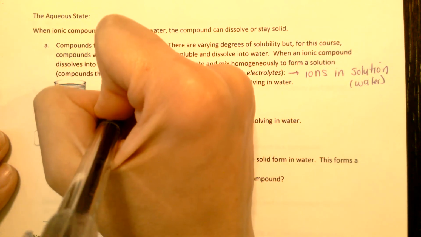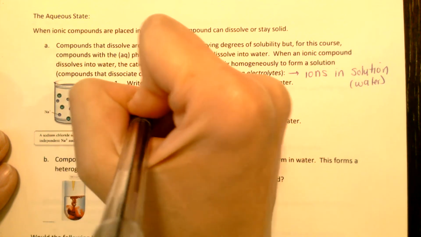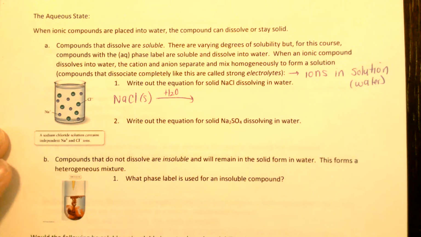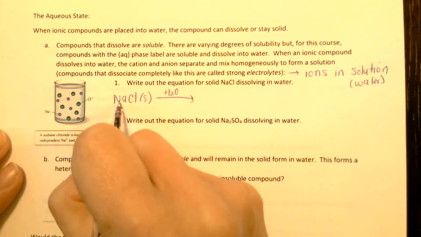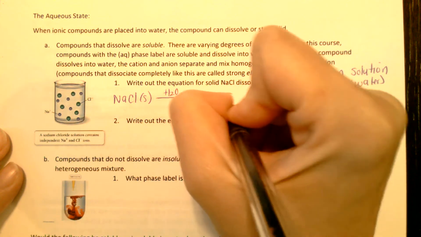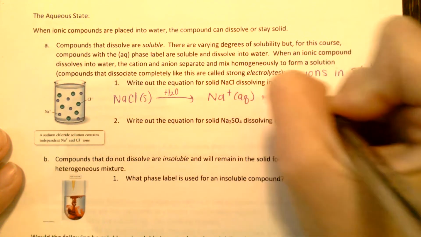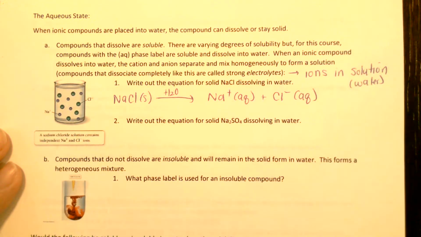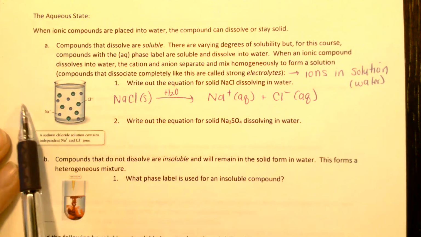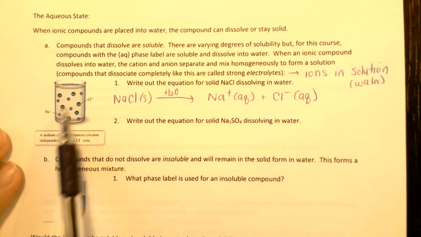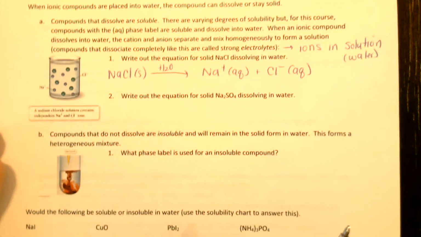So how we write that is NaCl. We're going to put an arrow. I'm going to put H2O above the arrow. It's not reacting with the water, but we are putting the NaCl into water, so it's kind of the vessel. When it does that, these break apart, and it forms Na+ ions that are aqueous, and it forms Cl- ions that are aqueous as well. So this solid compound, when we put it into water, breaks apart into free-floating anions and cations.